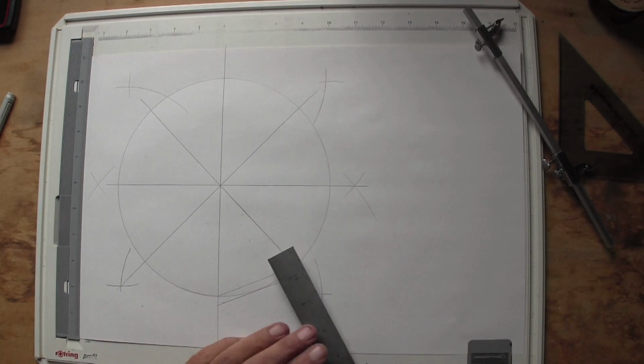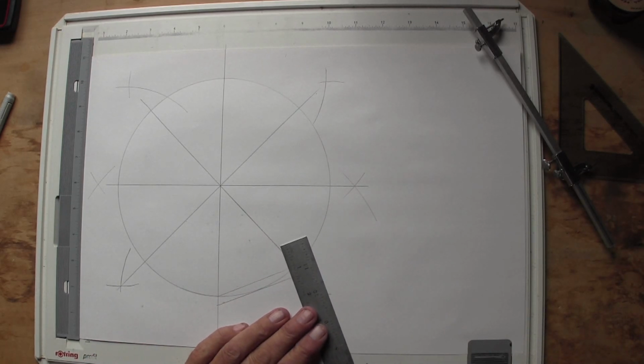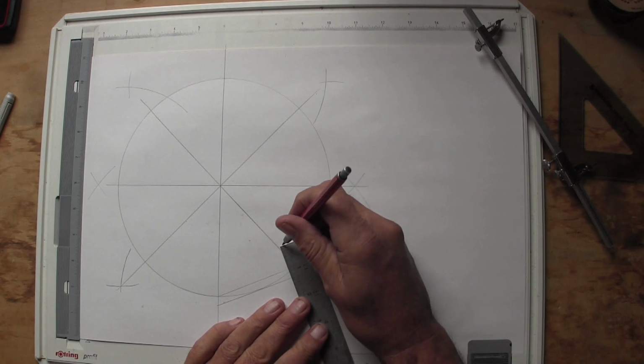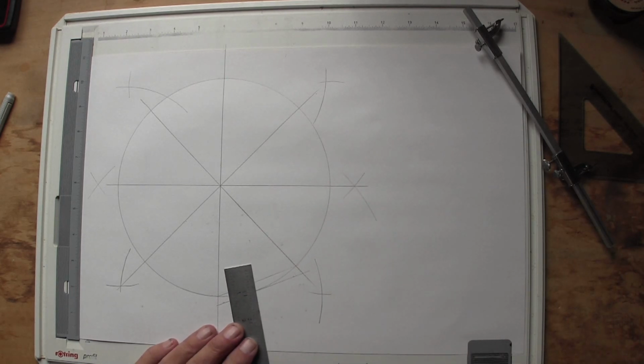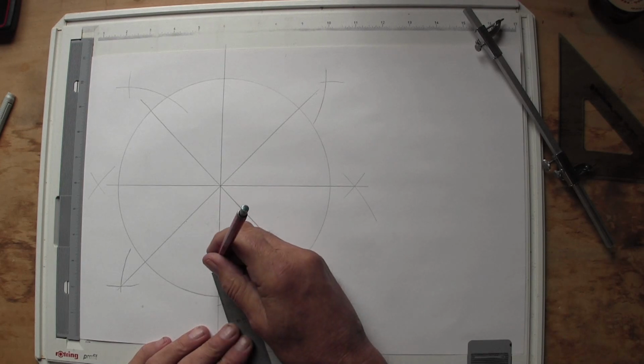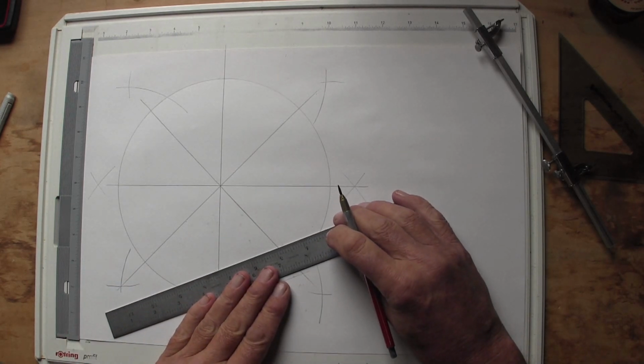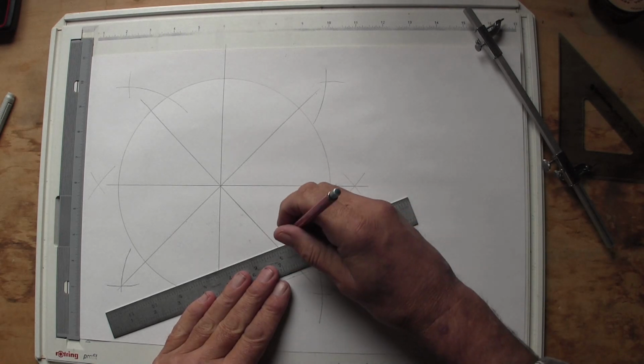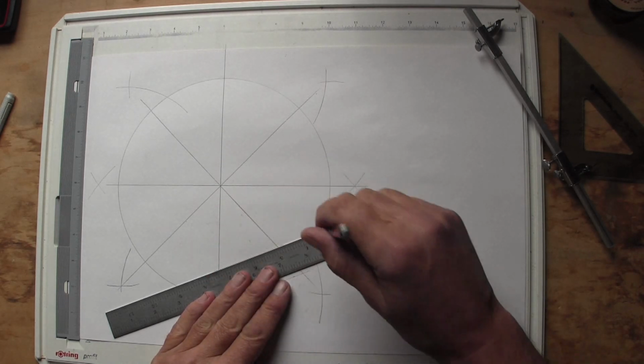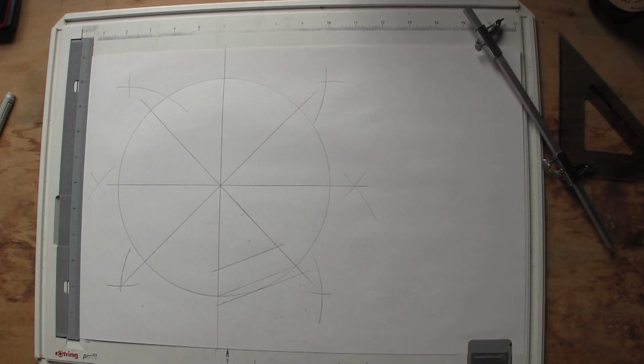We're now .3 there, and if we went, we'll say 1.2 there would be there, and 1.2 there is there, and now we have a template.